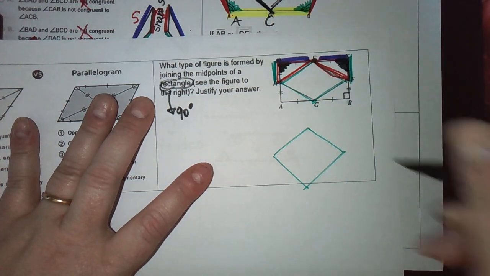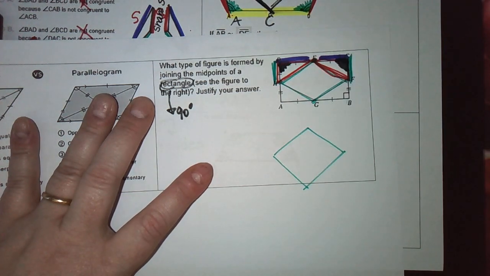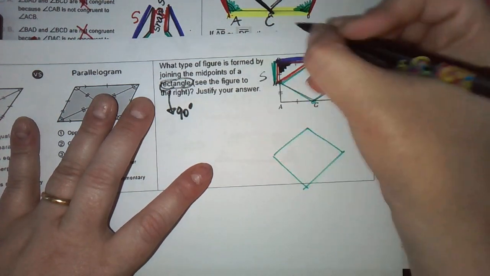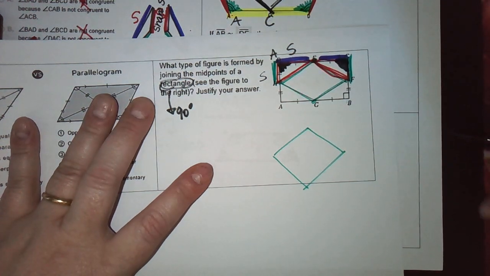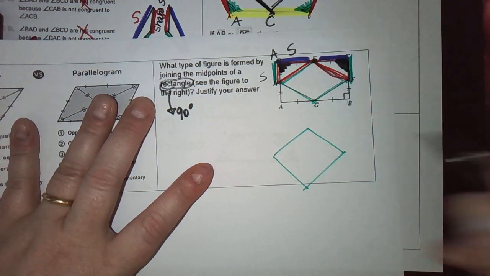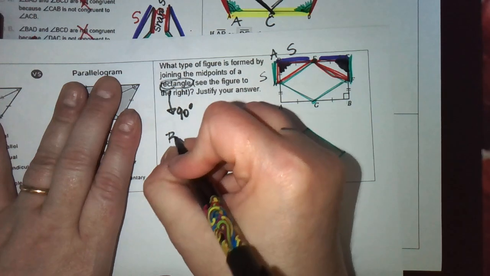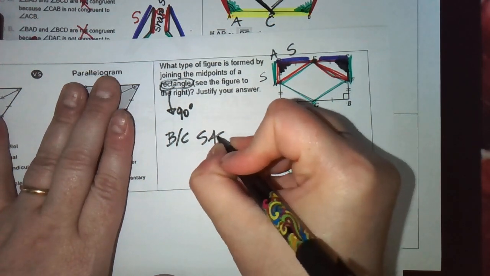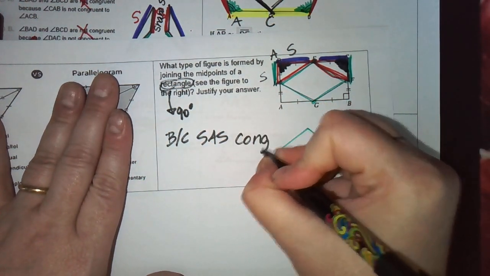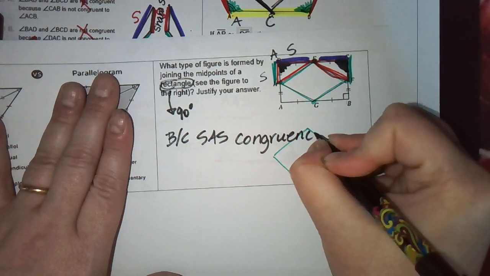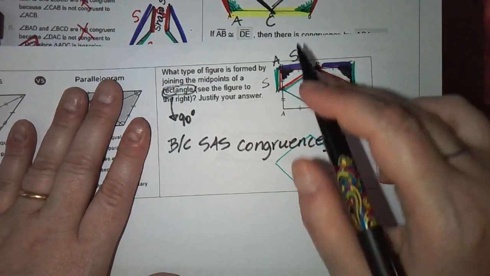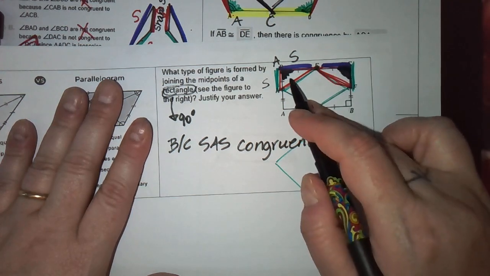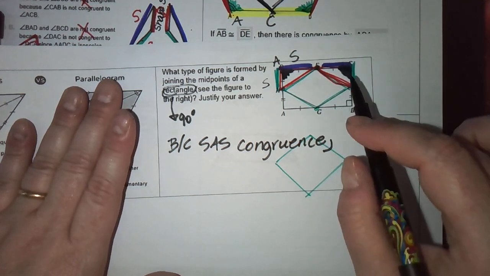So of these 2 little triangles, we are given a side, an angle in between, and then another side. That's SAS. So because of SAS congruence, these 2 triangles are congruent, as in equal.